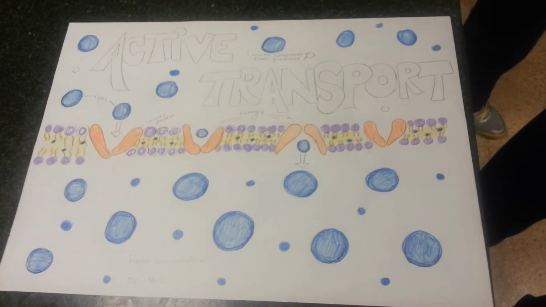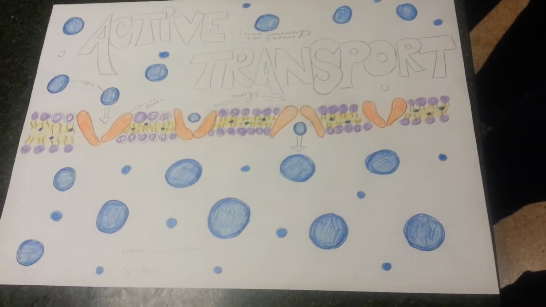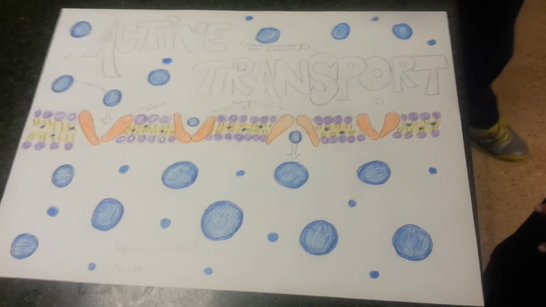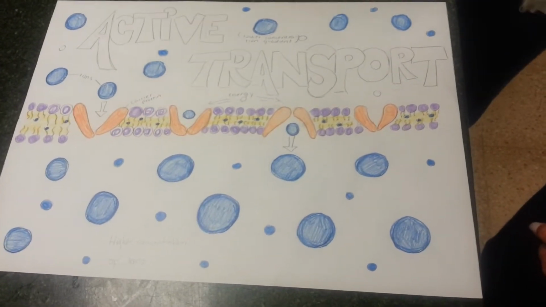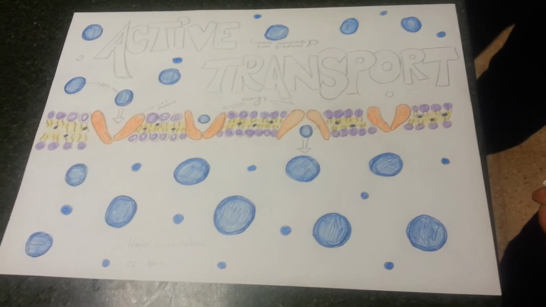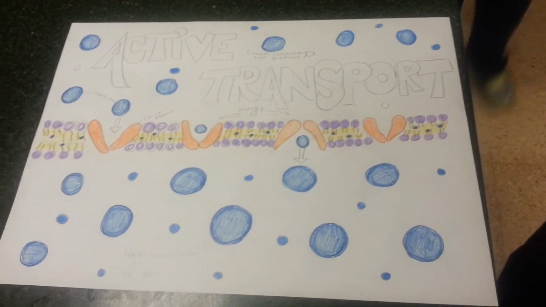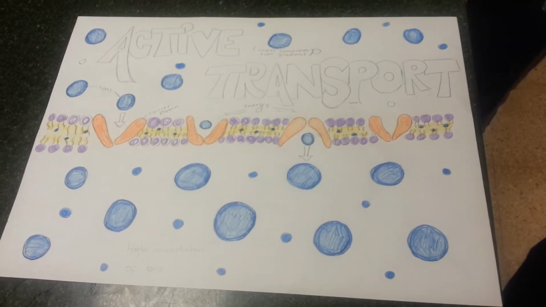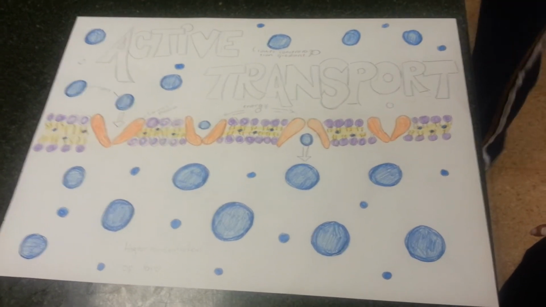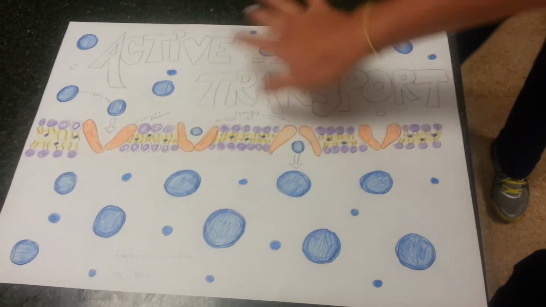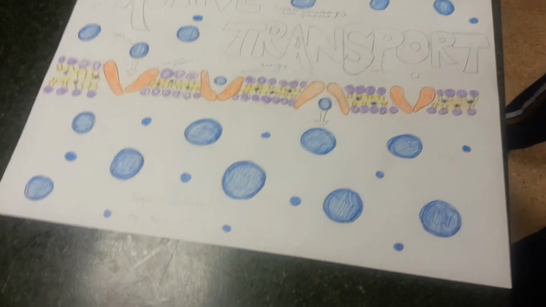So when energy is used in order to open the protein, when it detects an ion it needs to transport, the protein opens up and it allows the ions to go against the concentration gradient into the cell or out of the cell. It is the total opposite of facilitated diffusion. And it would always go from low concentration gradients to high concentration gradients.